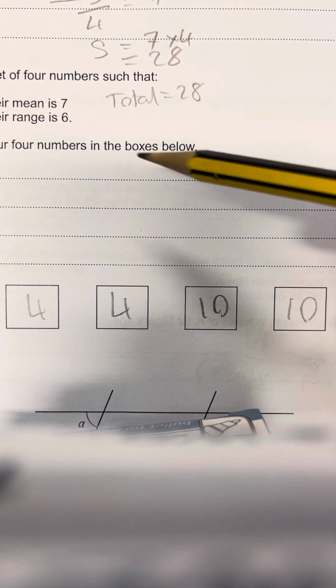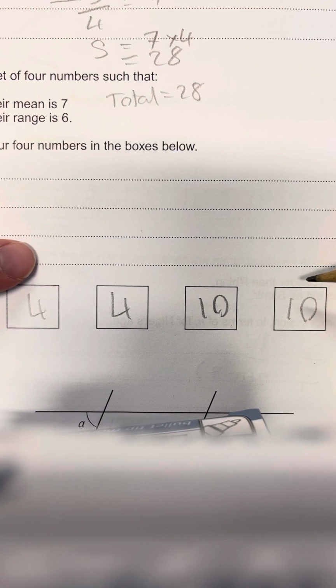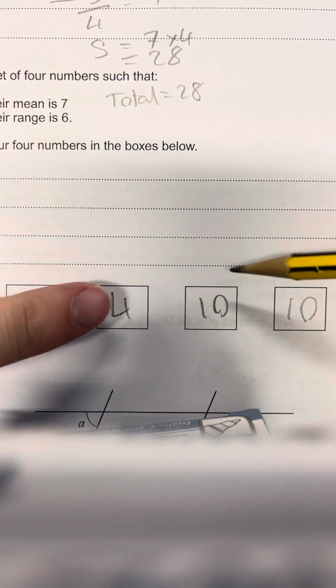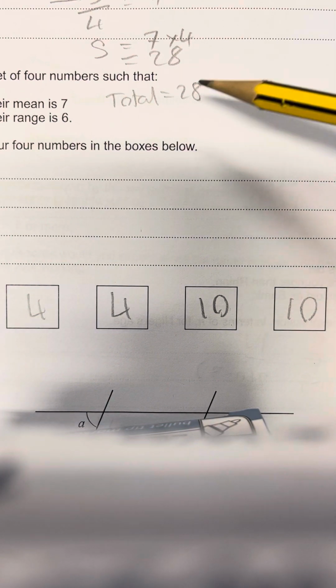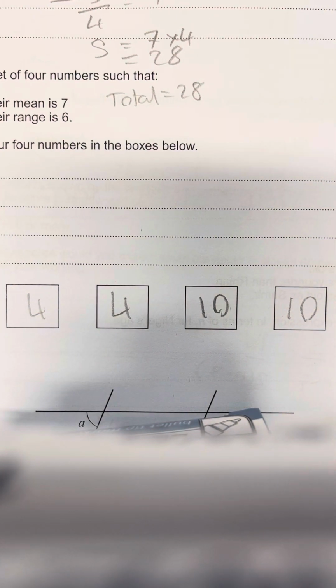So if we check this, do the 2 numbers have a difference of 6? Yes. Do the numbers add to 28? Yes, they do. So they'll have a mean of 7. And this concludes that question.